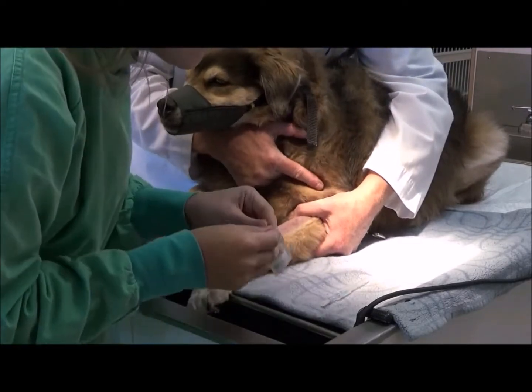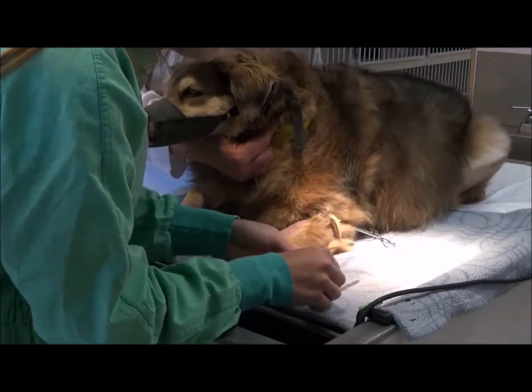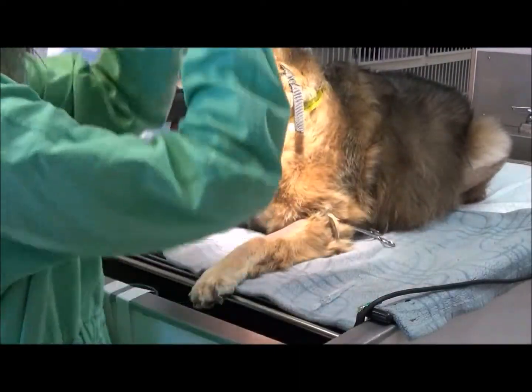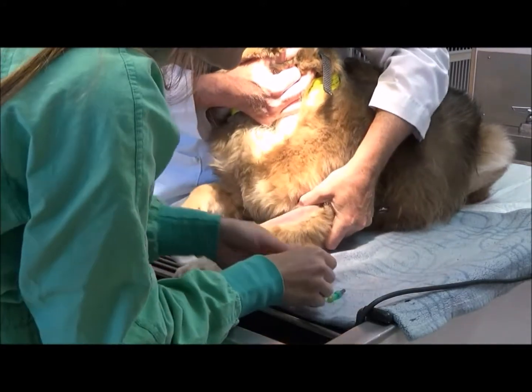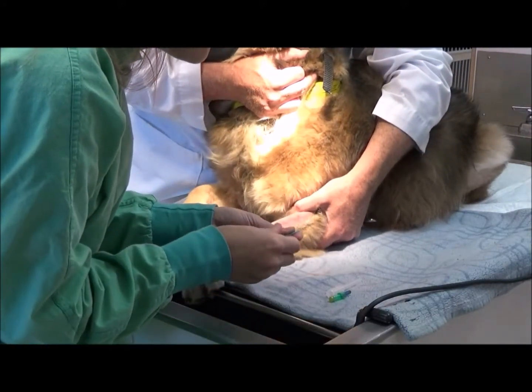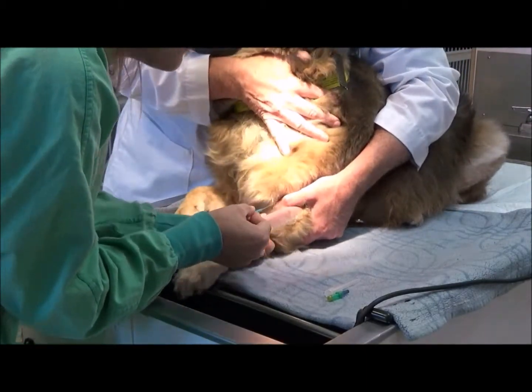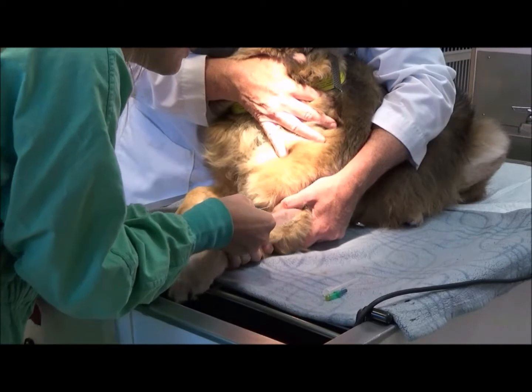I'm going to open my plug here too, just to have it ready. Yes, you always want to get your light in a good area too to help you see better. So I'm placing the catheter. Make sure you place the beveled side up at a 10 to 20 degree angle.